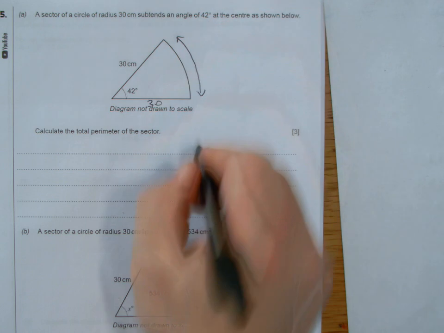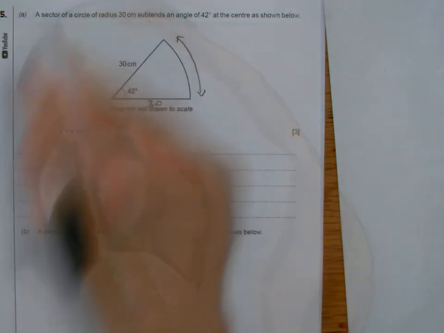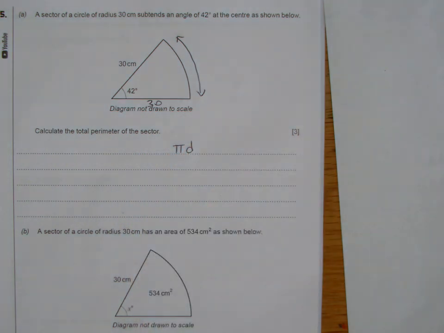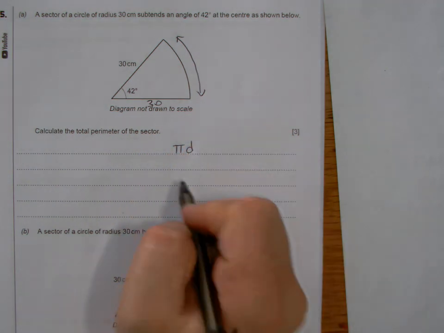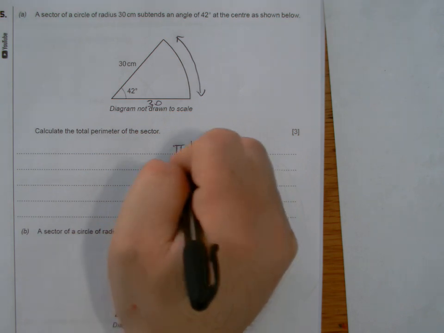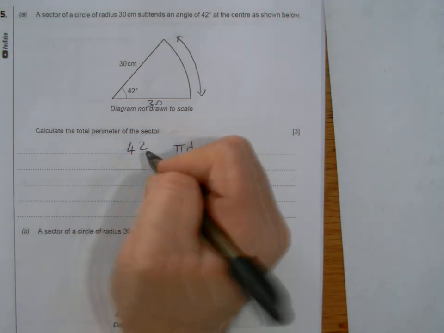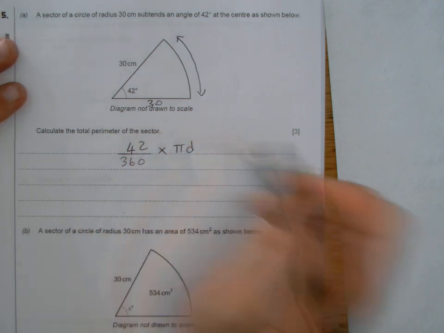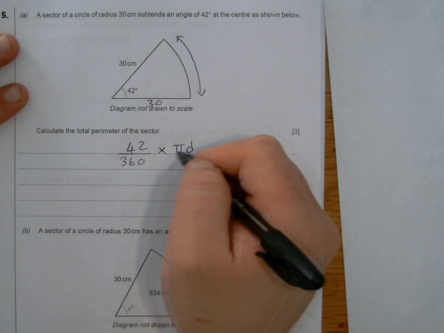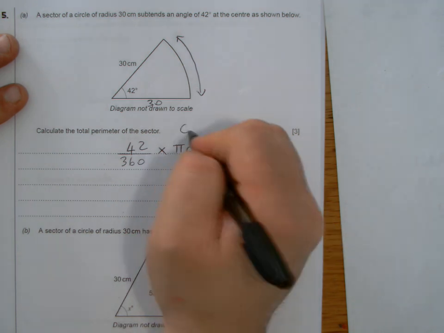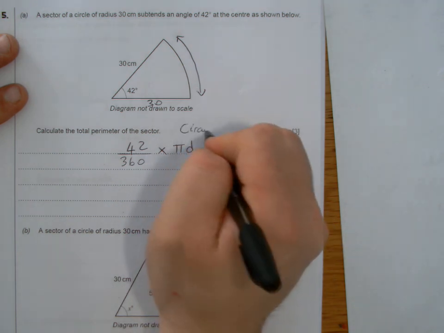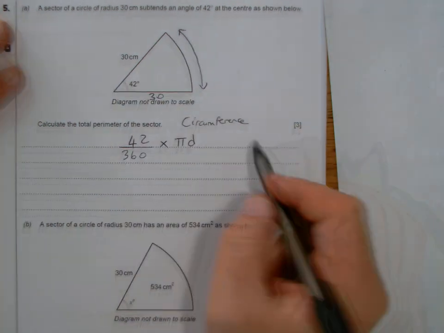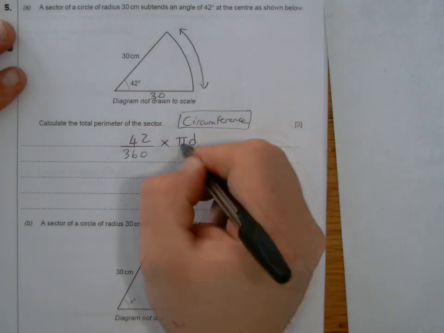So remember, to work out the arc length, we need the full circumference to start with. And circumference is pi times diameter, yeah? Pi d. And we don't want the whole circumference. We just want a fraction of it, and the fraction is 42 degrees out of 360, and we're going to times that, because it's going to be this fraction of my circumference, okay? Which of course we know is the perimeter. It's the distance around the circle, and we call it the circumference, and that is the formula there.